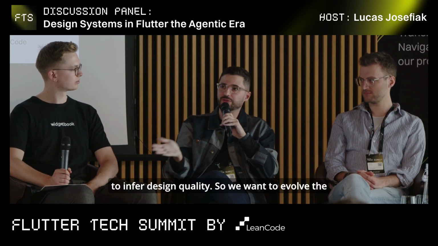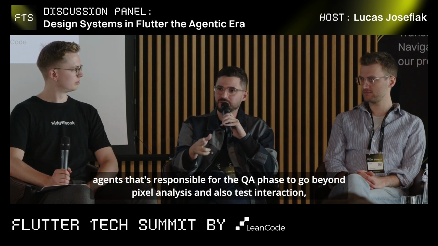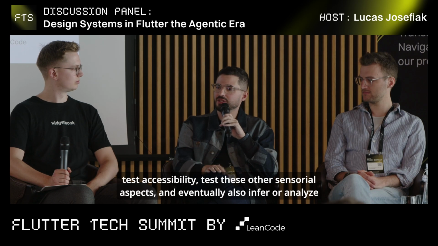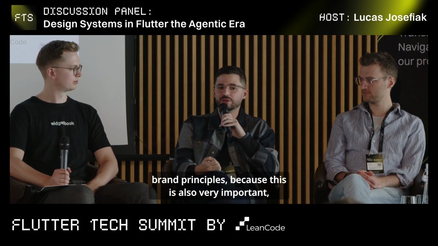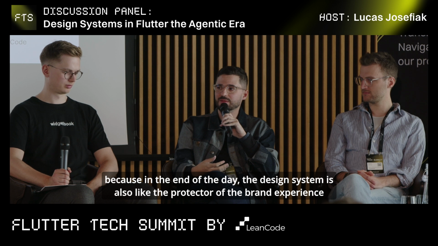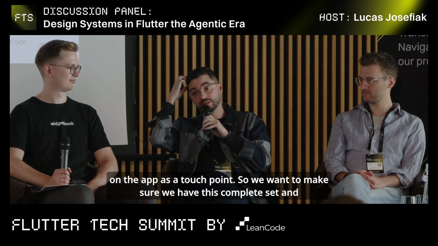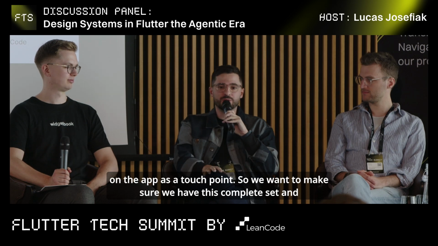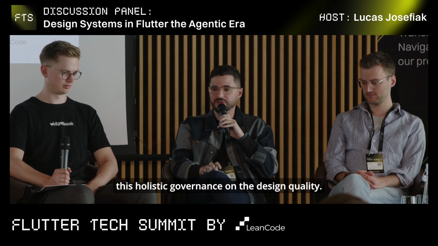So we want to evolve the agent that's responsible for the QA phase to go beyond pixel analysis and also test interaction, test accessibility, test these other sensorial aspects, and eventually also infer or analyze how a given experience is matching or not the brand principles. This is very important, because at the end of the day, the design system is also the protector of the brand experience on the app as a touch point. So we want to make sure we have this complete set and this holistic governance on the design quality.